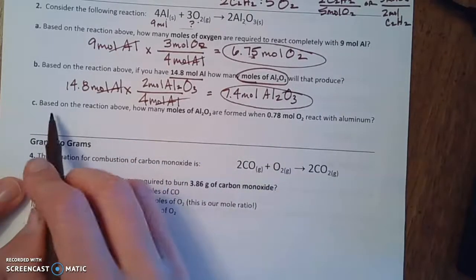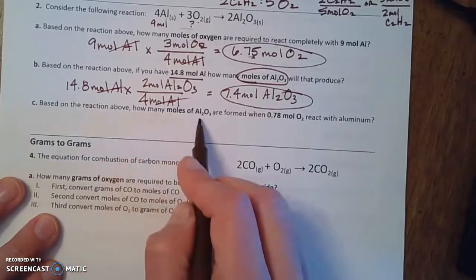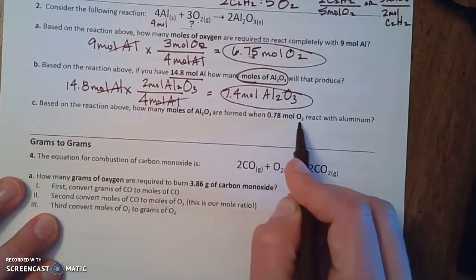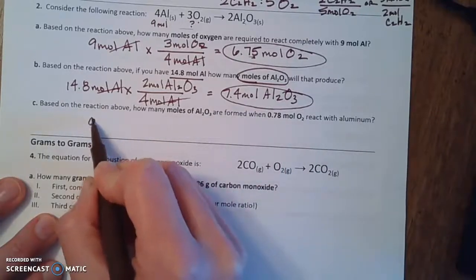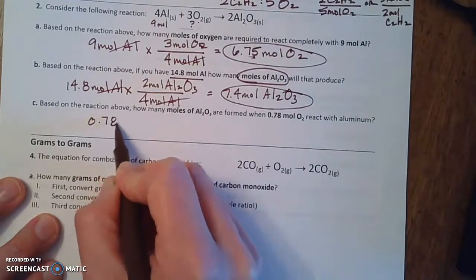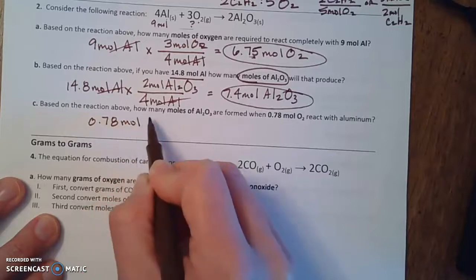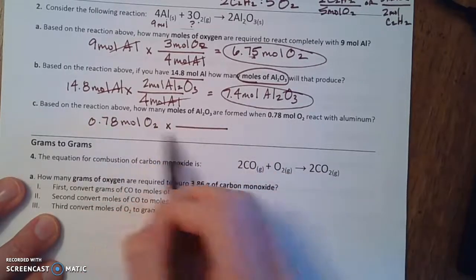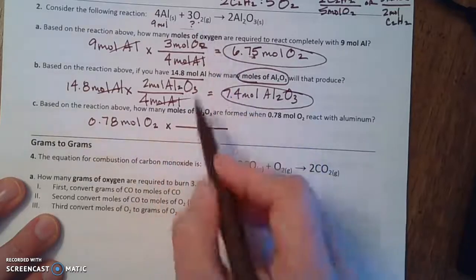This next one, it says based on the reaction above, how many moles of aluminum oxide are formed when you have 0.78 moles of O2. So we're going to take 0.78 mole of O2, and we are going to look at the equation.